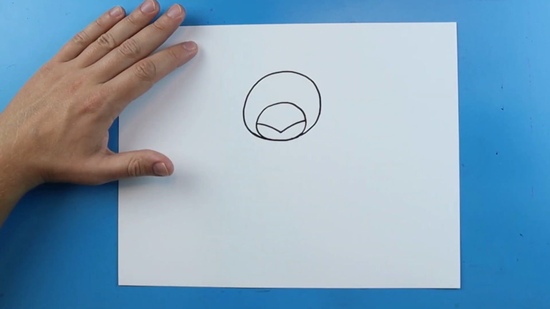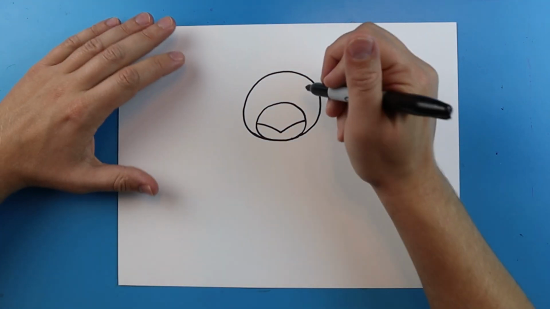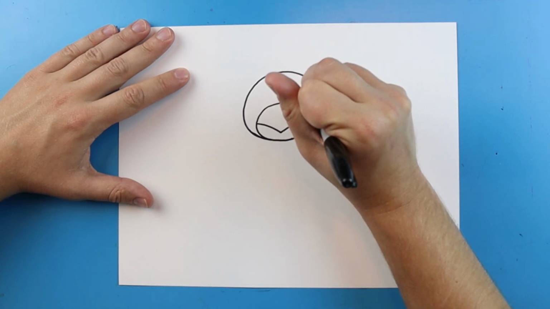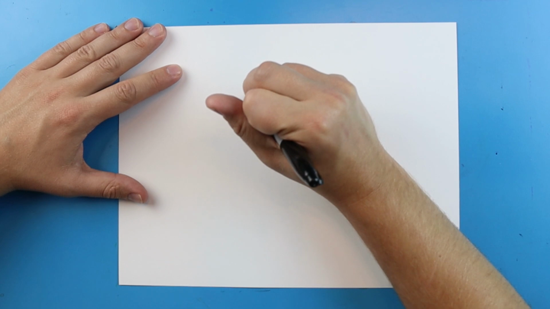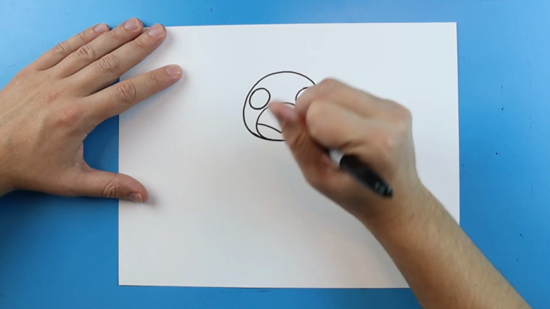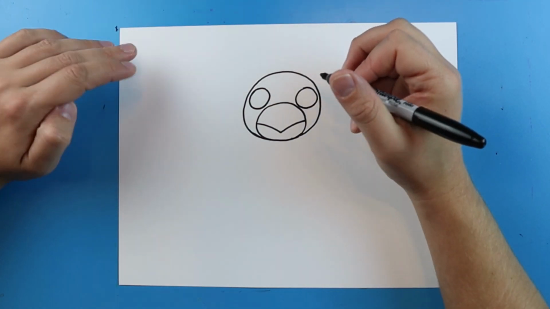Now, starting here, I want to draw the eyes. So what I'm going to do is I'm going to start right here, and I'm going to draw a nice circle shape right here for one eye. And then I'm going to do the same thing over here. I'm getting pretty close to the actual mouth part and to the side of the head.